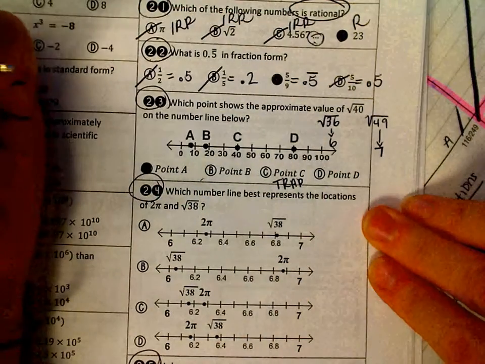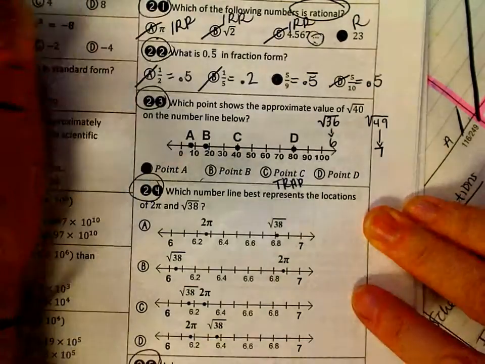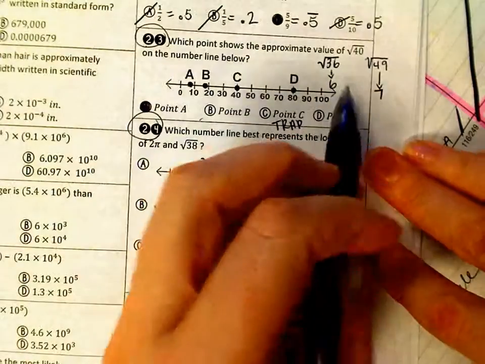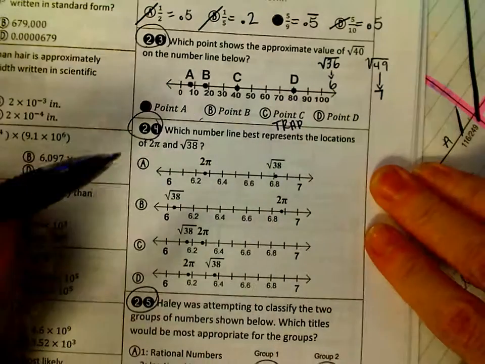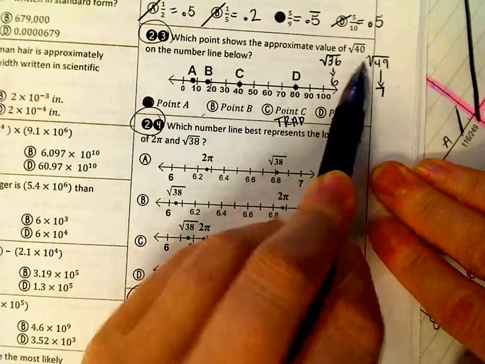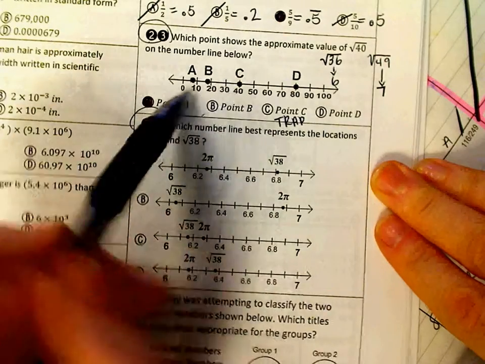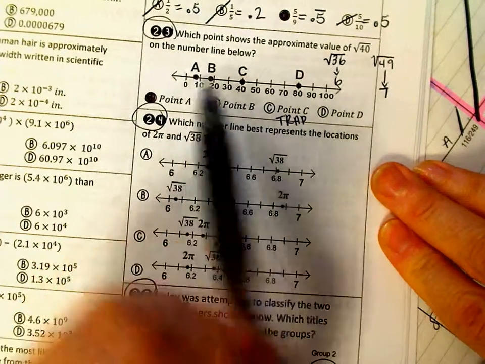Okay? Alright. So make sure you practice your perfect squares because that's going to help a lot on those type of questions when you don't have a calculator. If you had a calculator, you could just put the square root of 40 in your calculator and it would give you like 6.5 or something, so you would know that it went there.